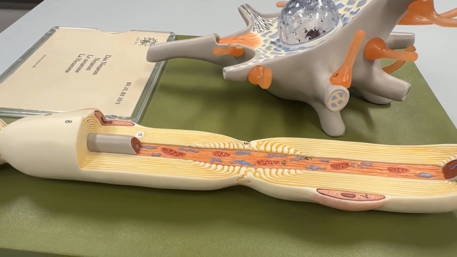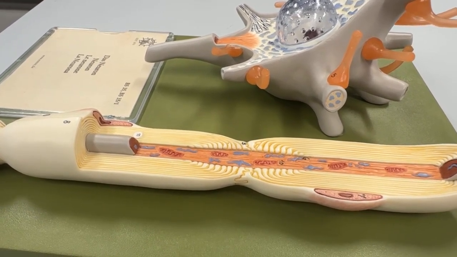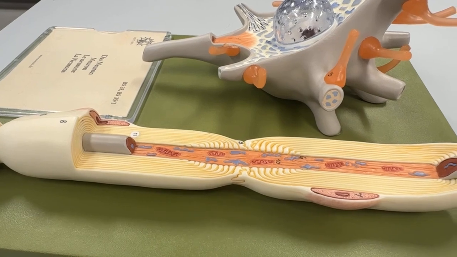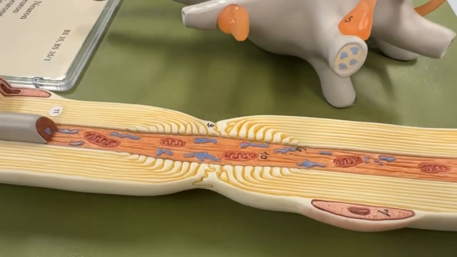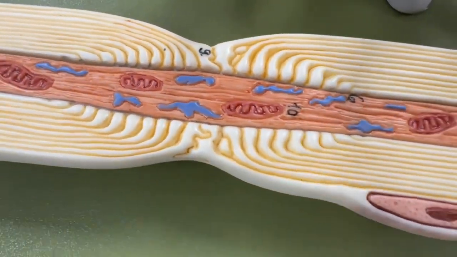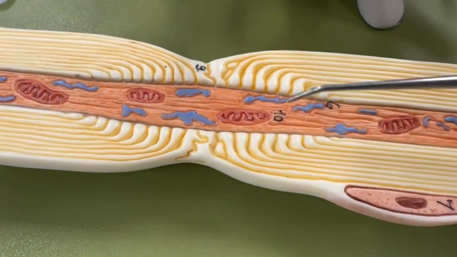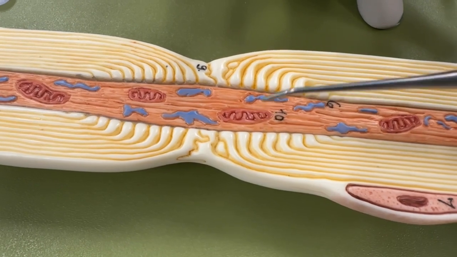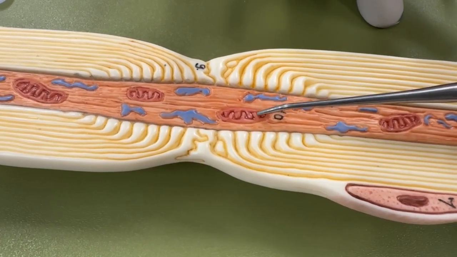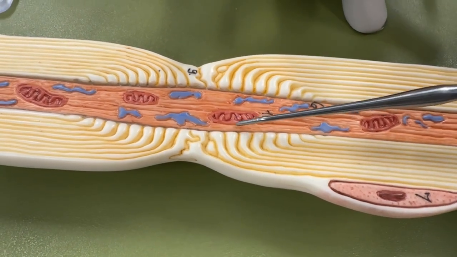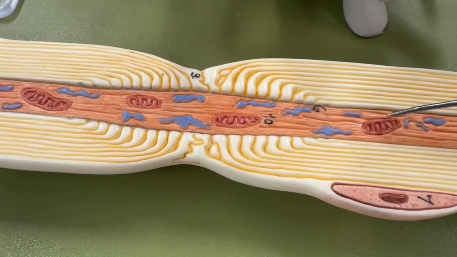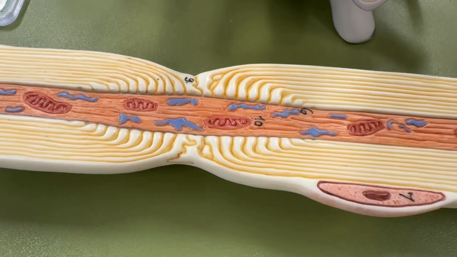And the cellular organelle, to review, that's responsible for the production of ATP is the mitochondrion, right? The mitochondrion is the powerhouse of the cell. So lots of those here that will be helping the neuron produce energy.